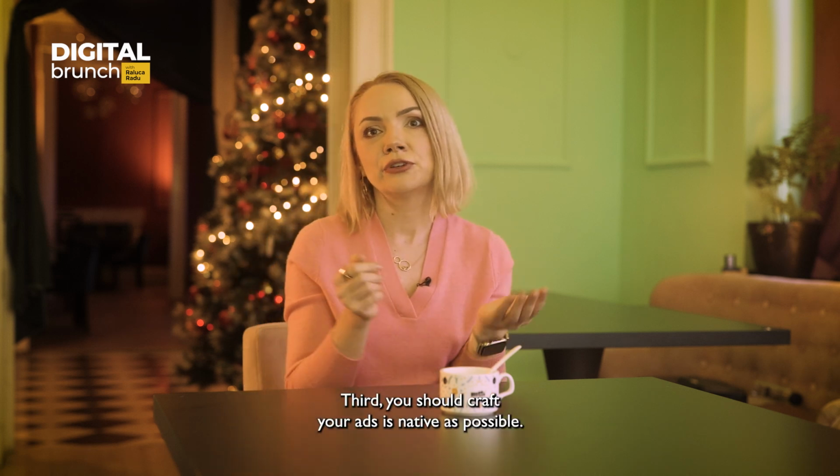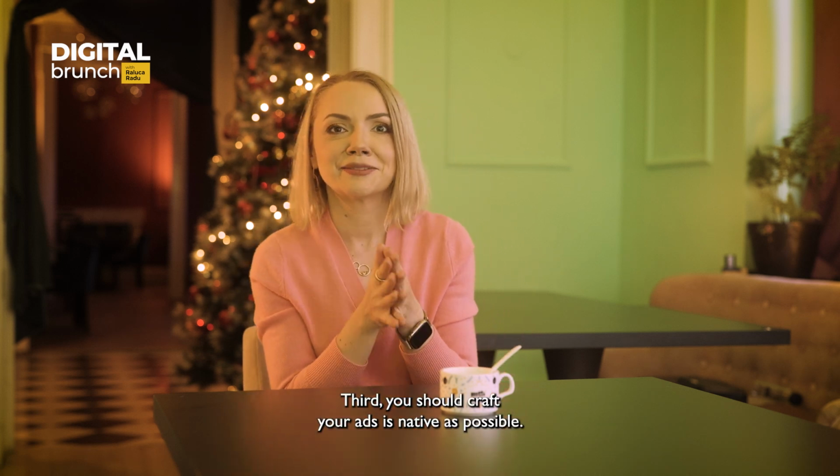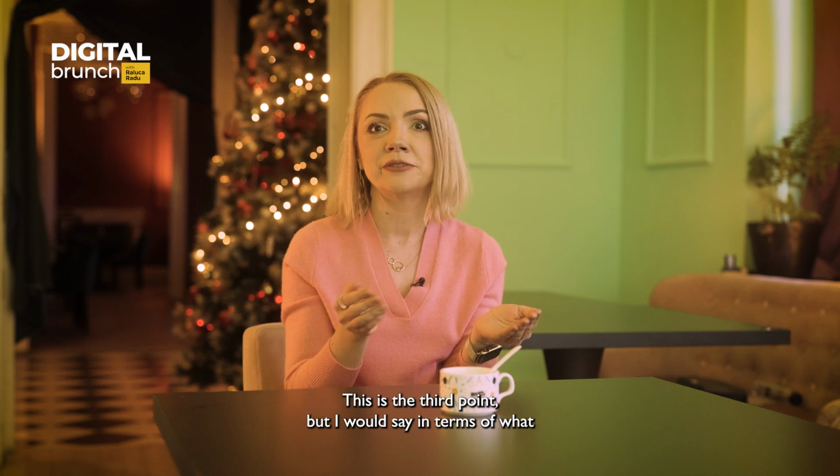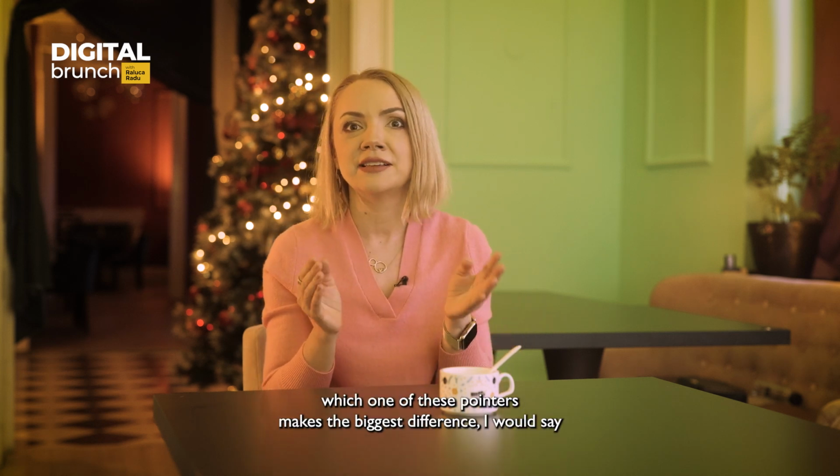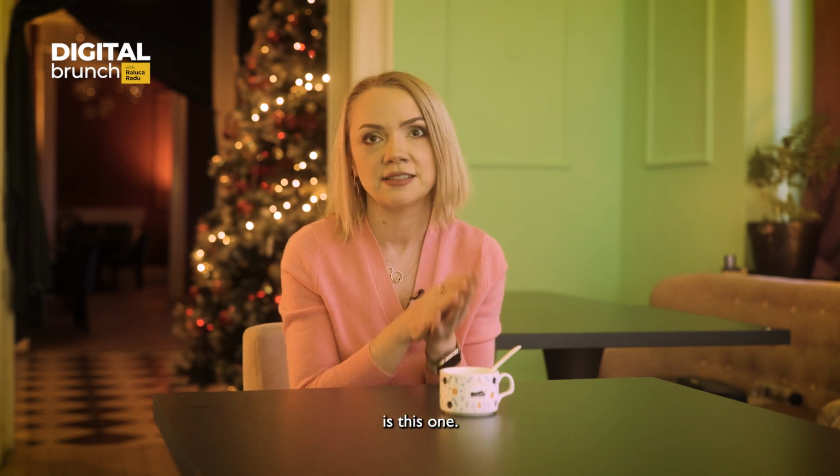Third, you should craft your ads as native as possible. This is the third point, but I would say in terms of which one of these pointers makes the biggest difference, I would say it is this one.